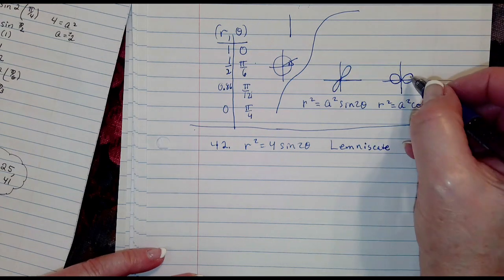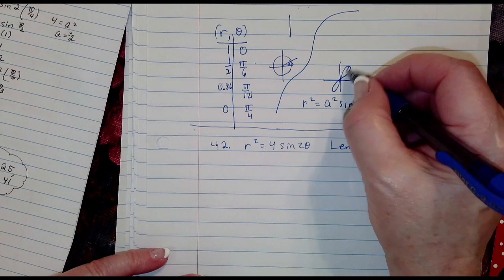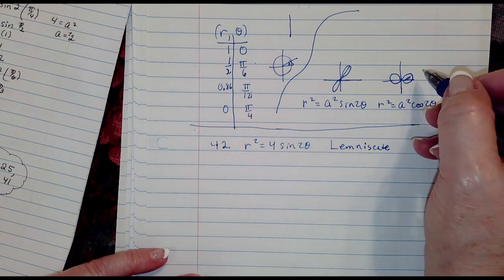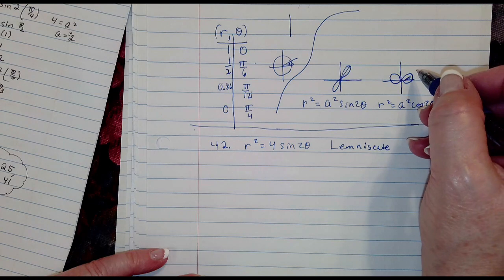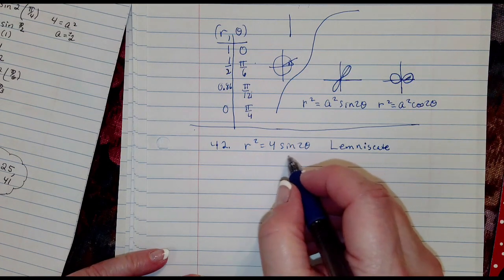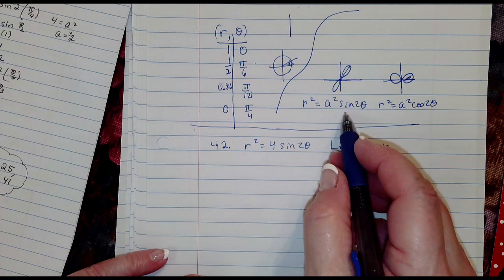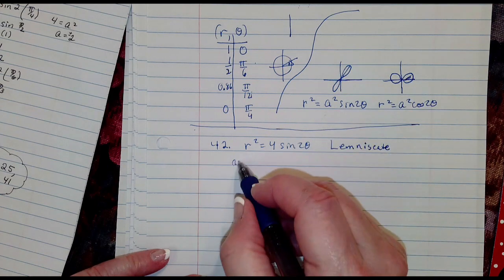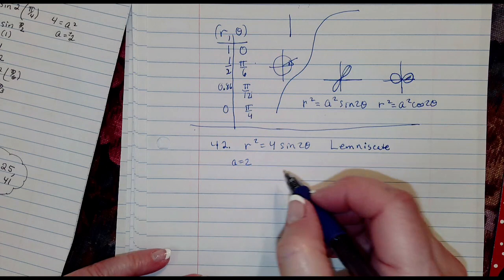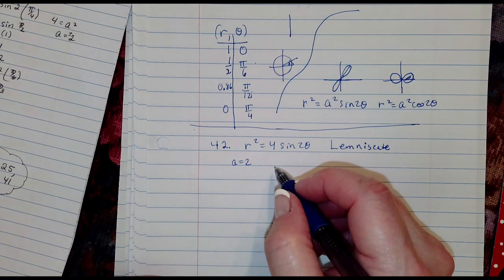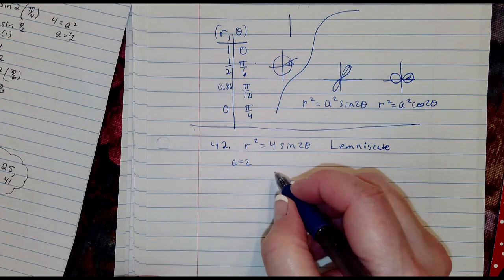The a is the length of the leaf. So here's my a squared. That a would just be the length of the leaf. Okay, so let's see what this one does. We know it's on sine, right? The 4 is going to give me a is 2. So a is equal to 2.